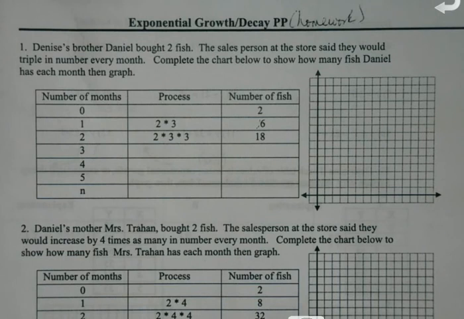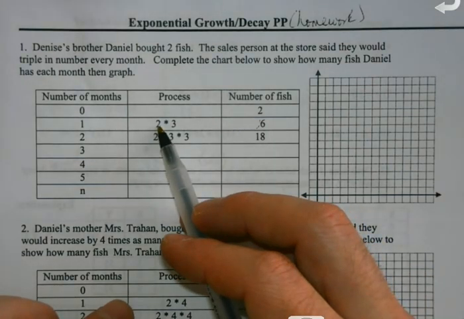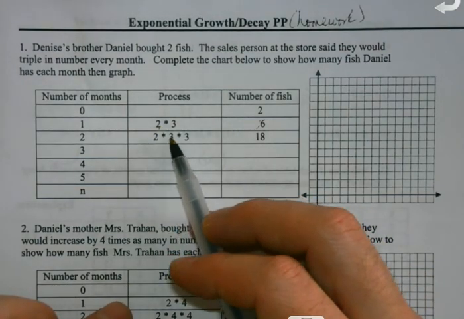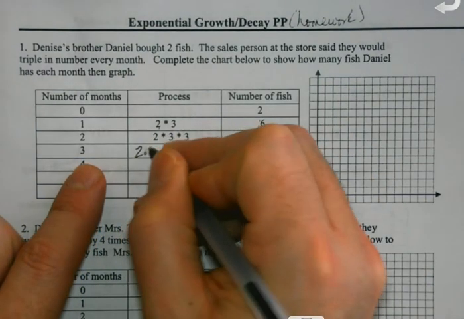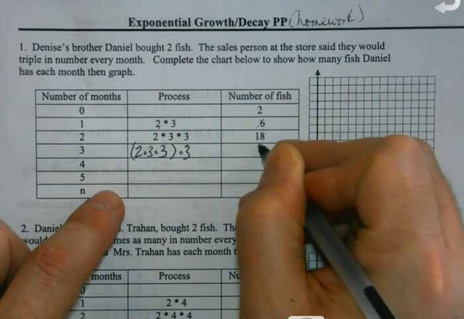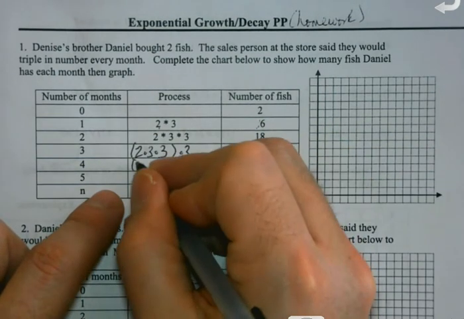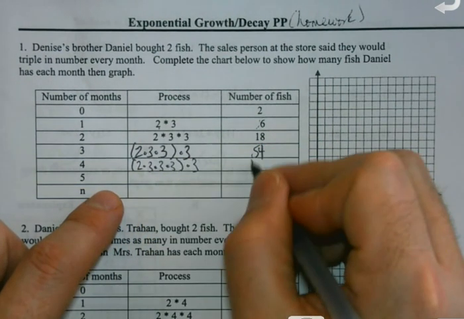So, all right, story problem. We get you started with a chart here. Denise's brother Daniel bought 2 fish. The salesperson at the store said they would triple in number every month. Complete the chart below to show how many fish Daniel has each month and then graph it. So you'll notice I start with 2. That'd be my initial value. And then 3 is what we keep multiplying by. So as you go towards each month, you take whatever you had in the previous month and multiply it by 3.